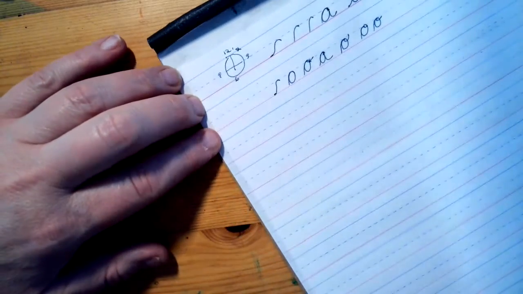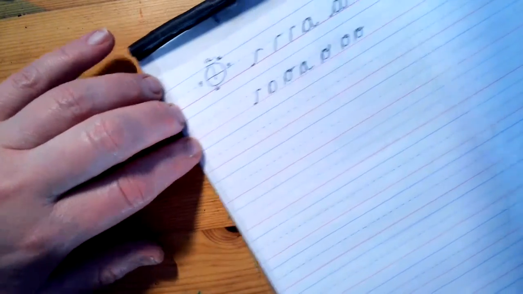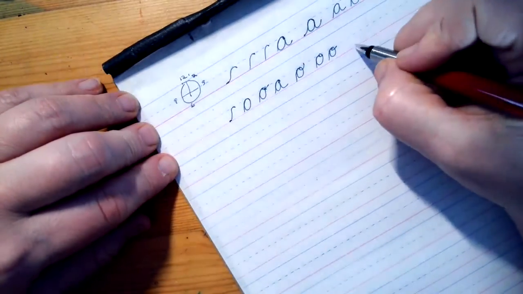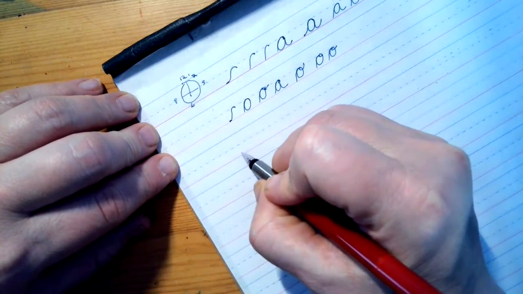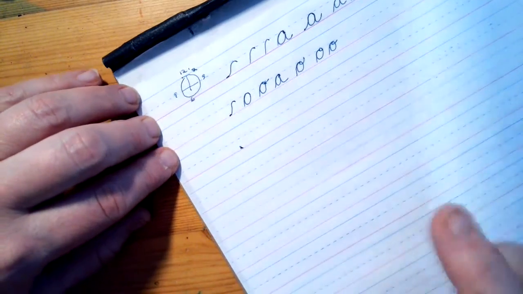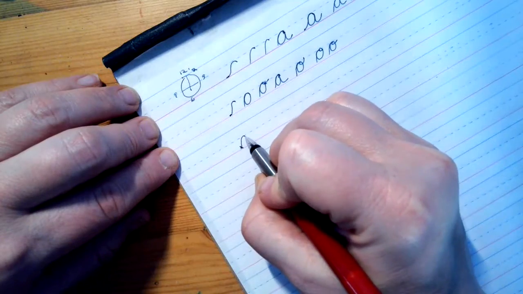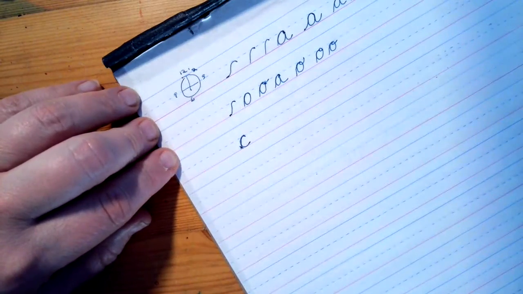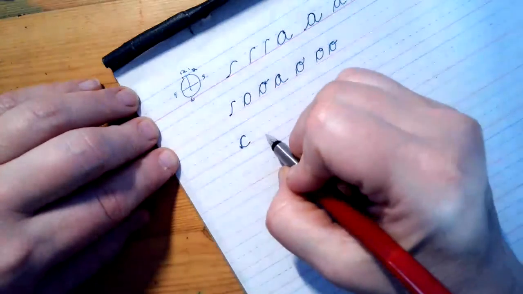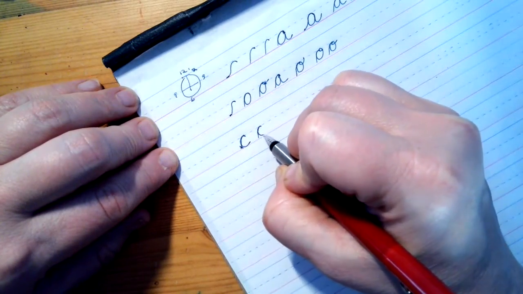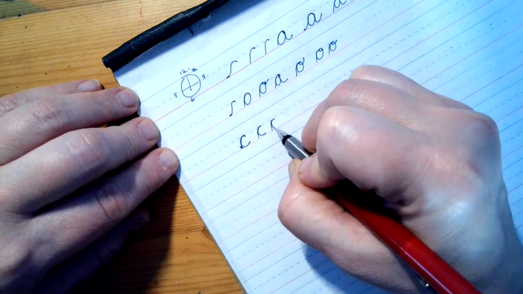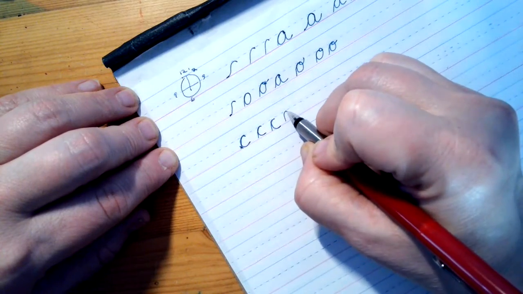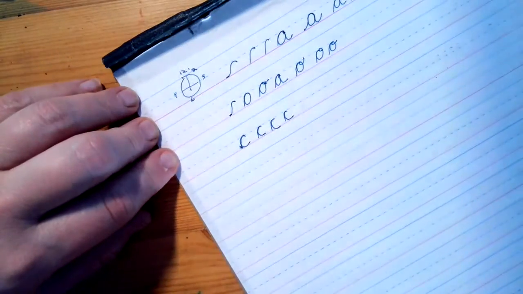The letter C is also a 2 o'clock letter, and the C is basically half of an A. You would start here at your baseline, curve around to 2 o'clock, come back down to the baseline, and then stop. We're not connecting. So that's the letter C. And again, you would do a whole row of C's.